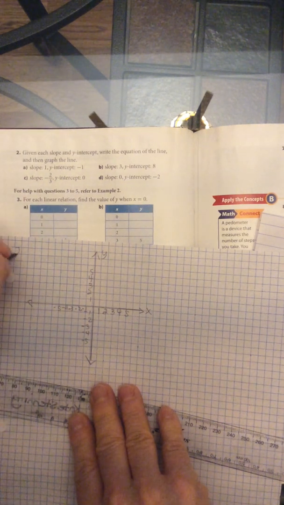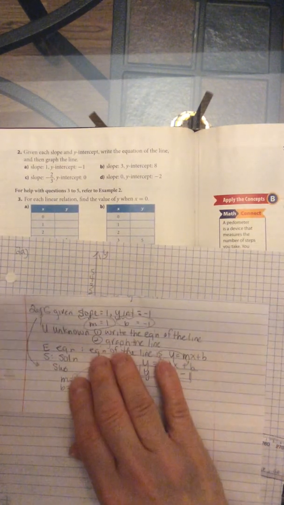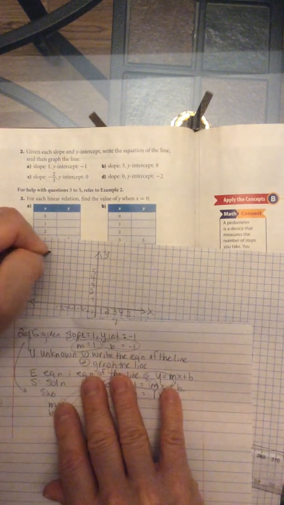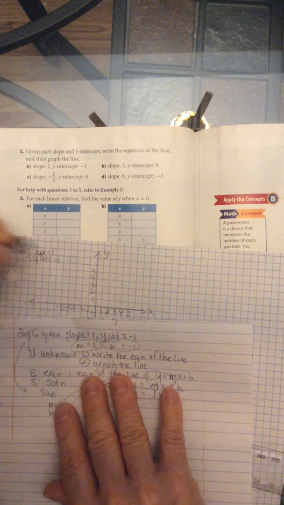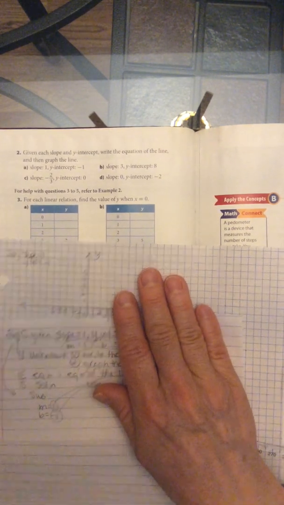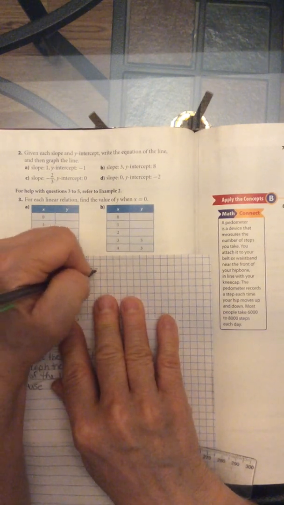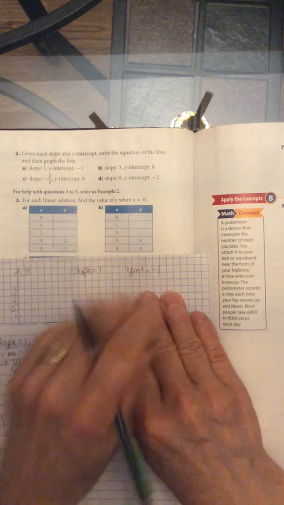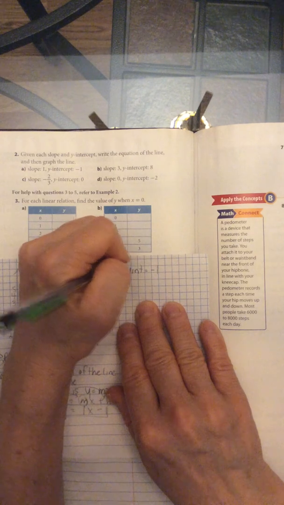Okay, so this is 2a. They already told us here, we already wrote it down, that the slope was 1 and the y-intercept was -1. I think I'm going to put it over here. That way I'm going to have more room. Okay, so the slope is 1 and the y-intercept is -1.